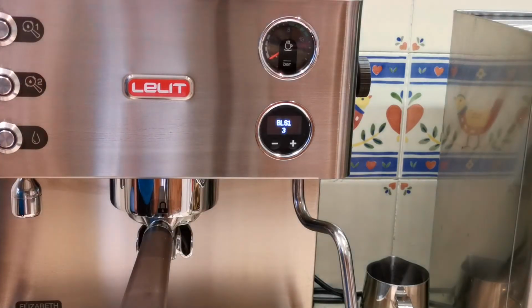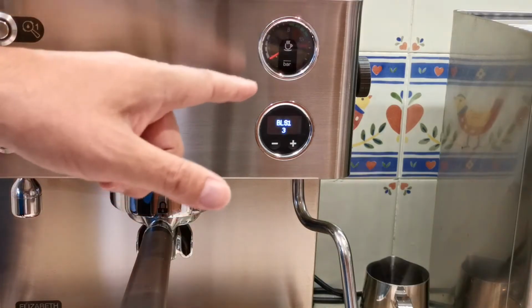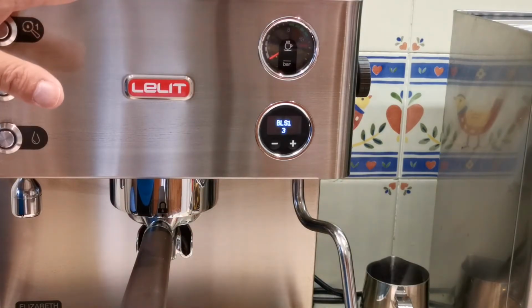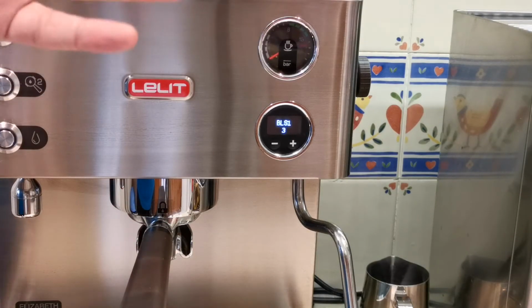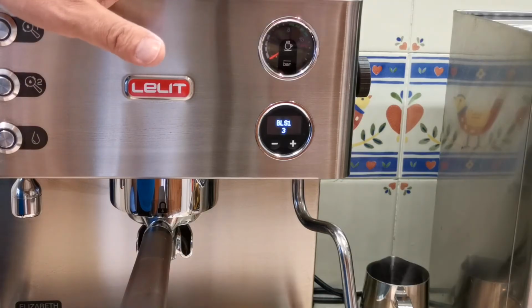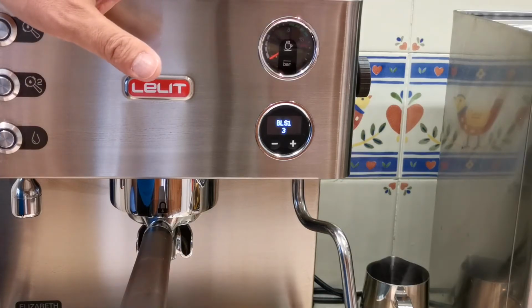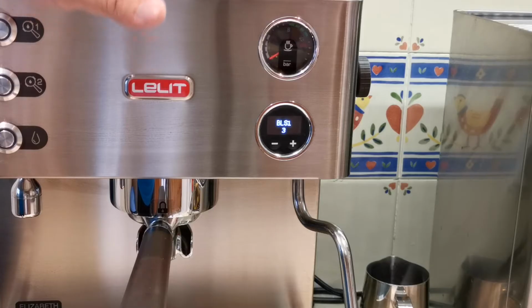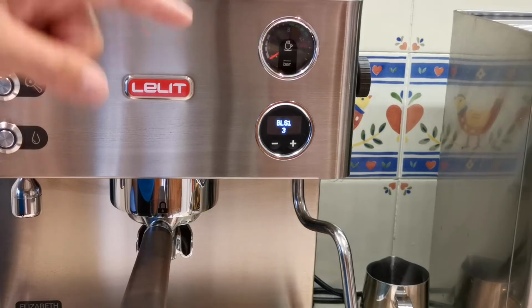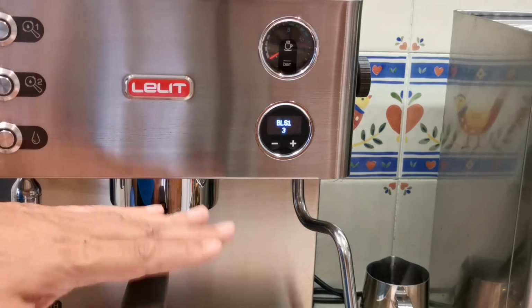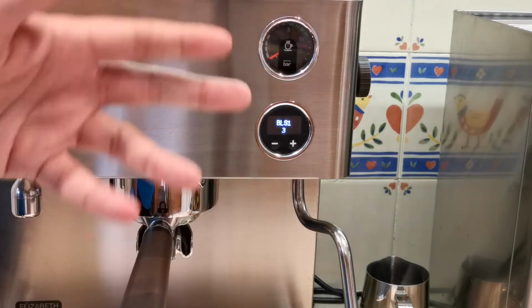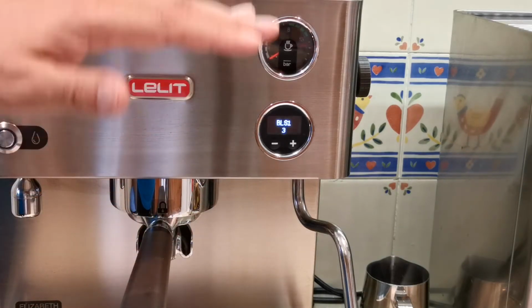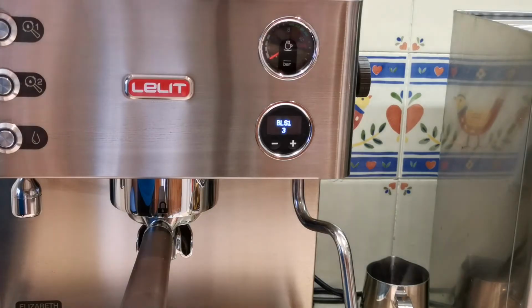So if you run that pump for too short a time, say it's a second, the pump will run for a second, then stop, and then the steam boiler will apply pressure and actually fill up the rest of the headspace in here for the next 2 or 3 seconds with water, which will pump an awful lot of superheated water into the brew boiler, which you don't want.